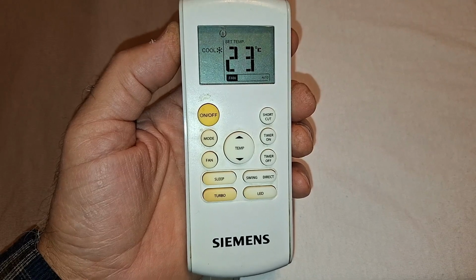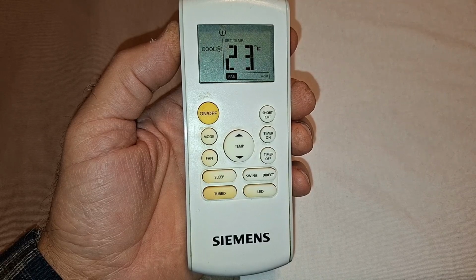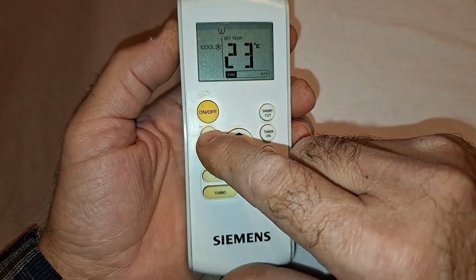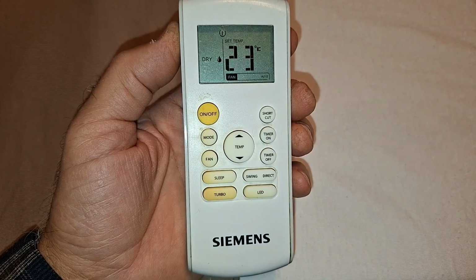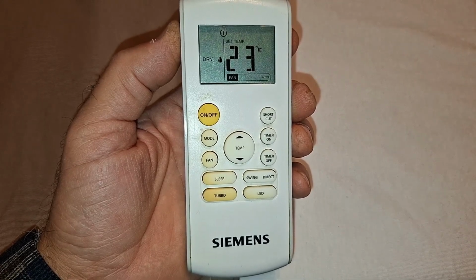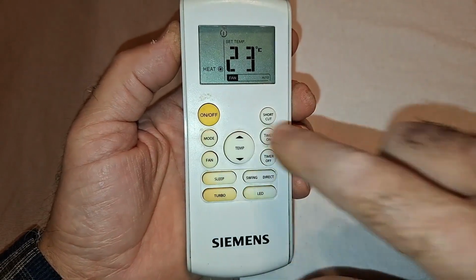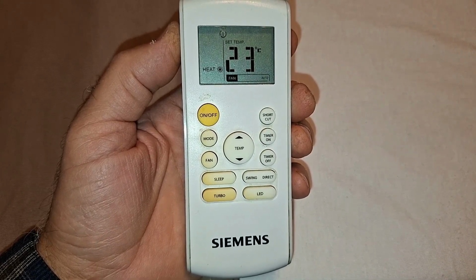We press the mode button again and see the water drop symbol and the word dry on the screen. This is the drying mode of the air conditioner and is intended to reduce the humidity in the house. We press the mode button again and the sun symbol and the word heat appears on the screen. This is the heating mode.